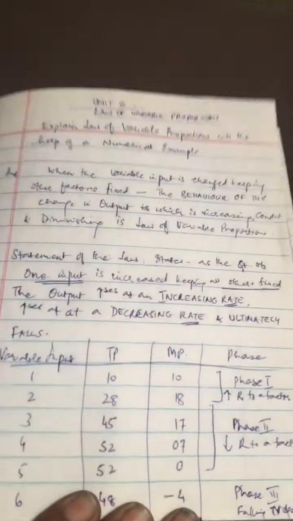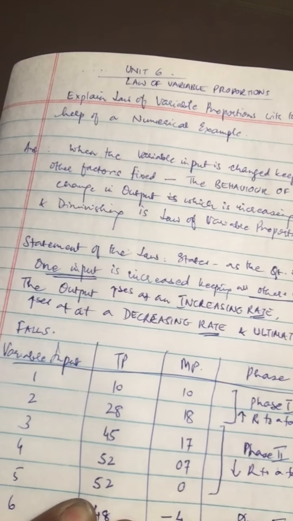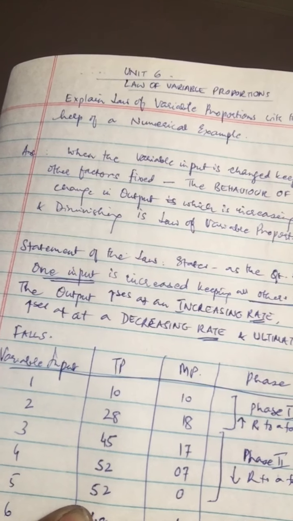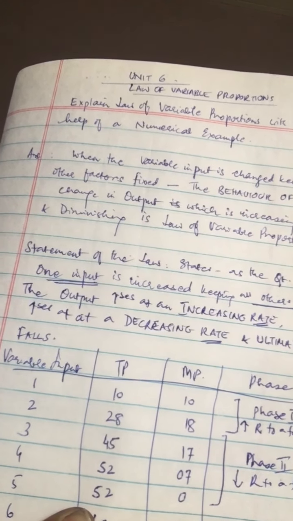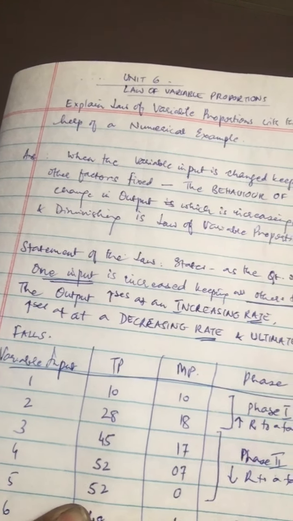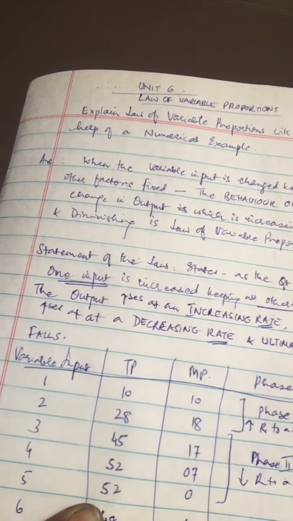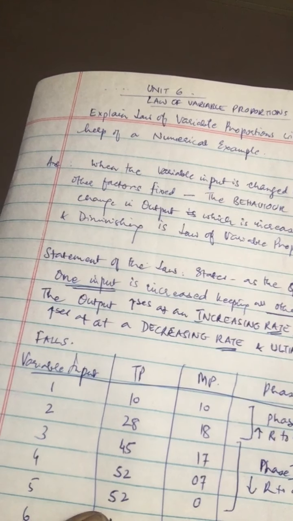Just have a look at this. So the law of variable proportions actually tells us in what manner the physical output changes as the variable input is increased. It also tells us the behavior of change in output. And this is summed up in this law, which is known as the law of variable proportions.